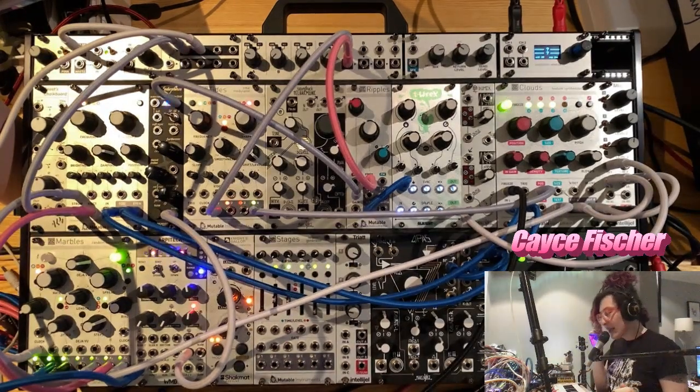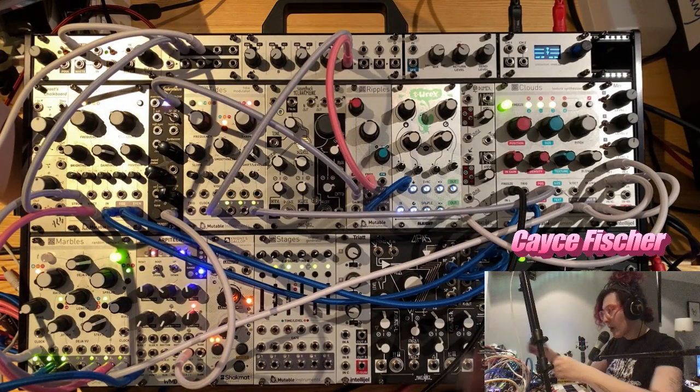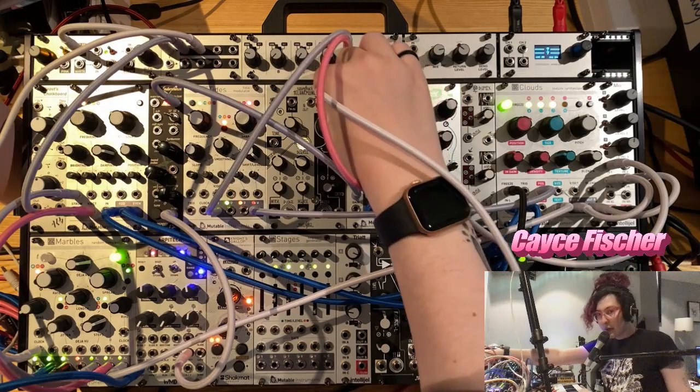I want to make something textural. I don't exactly know how we're going to do that with the Telharmonic and have it be tuned nicely.